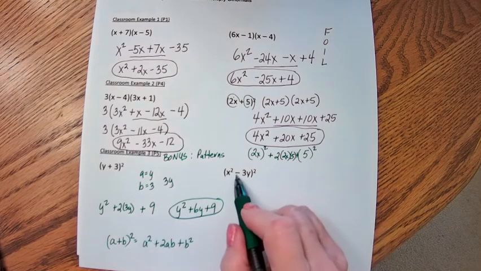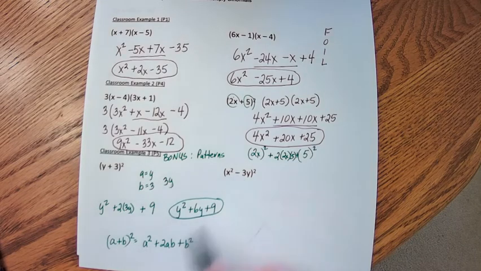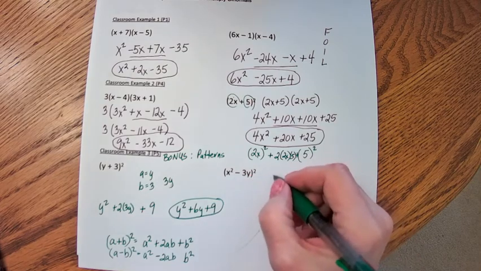All right, what about if we do the difference? The difference of two terms. What if it's a minus b squared? The first term is still a squared. The last term is still b squared. But in the middle, it's minus 2 times multiplying the two, a and b. So let's come on over here.